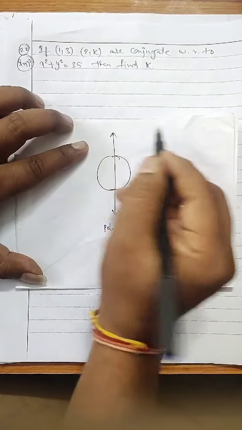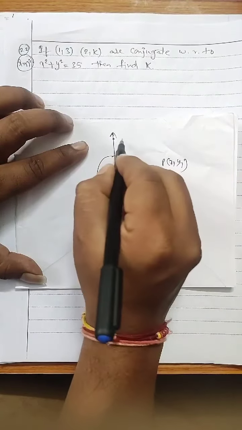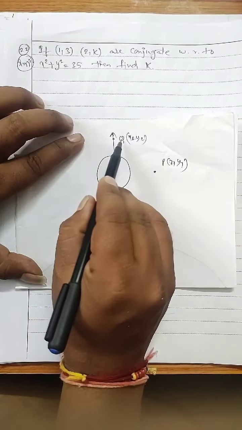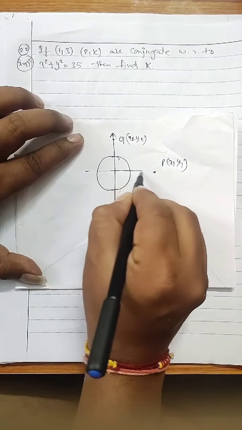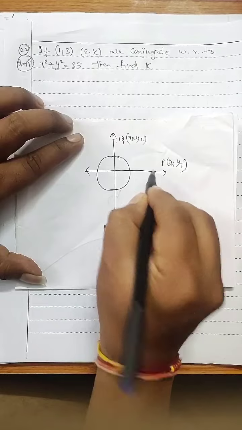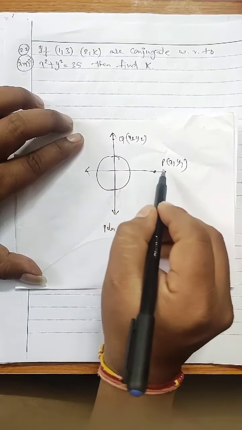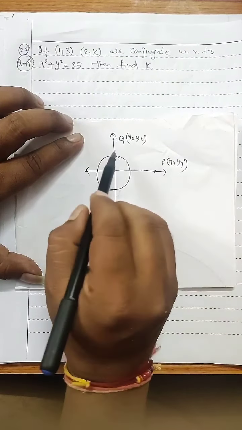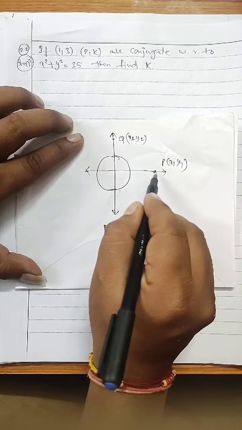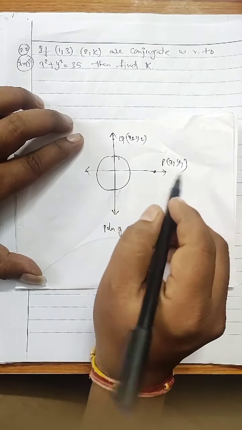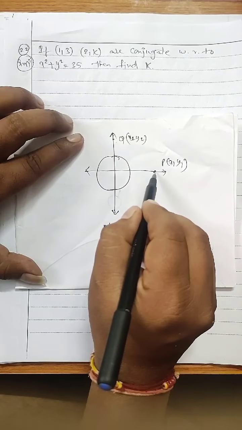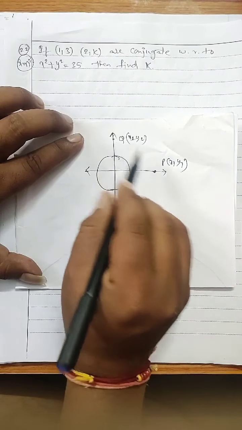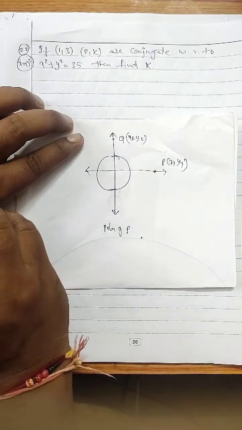There is another point Q (x2, y2), and the polar of the point Q is like this. Simply put, Q lies on the polar of P, and P lies on the polar of Q. When this happens, we call them conjugate points. P and Q are conjugate with respect to the circle. Very simple: if P lies on the polar of Q and Q lies on the polar of P, then those two points are called conjugate with respect to the given circle.